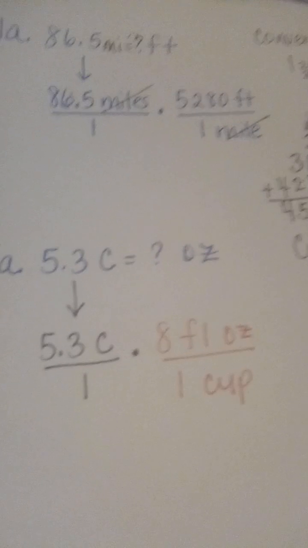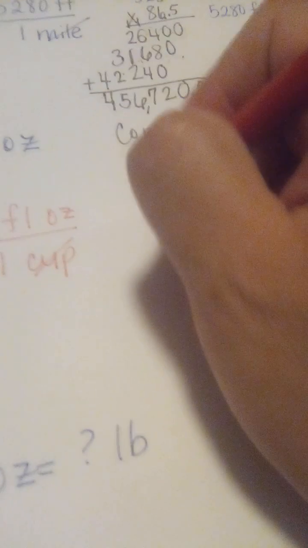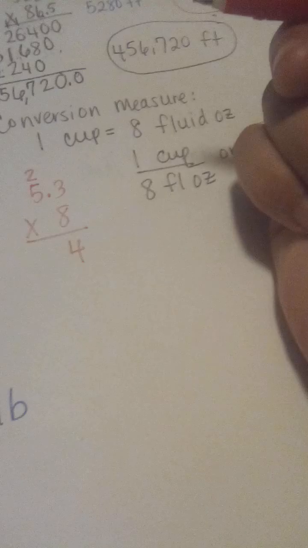All right. Let's cancel out the cups, which is a C, and the cup. We'll do our regular math. 5.3 times 8. We got 3 times 8 is 24. Carry the 2. 5 times 8 is 40. Add 2 more is 42.